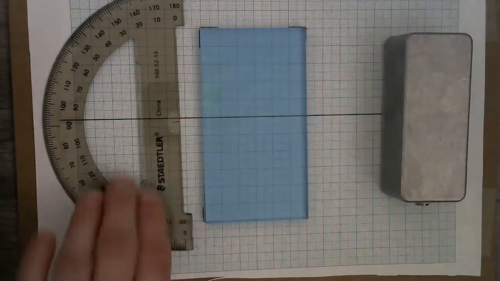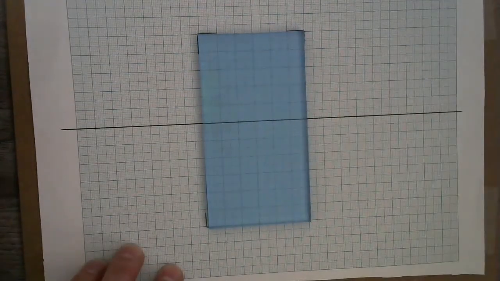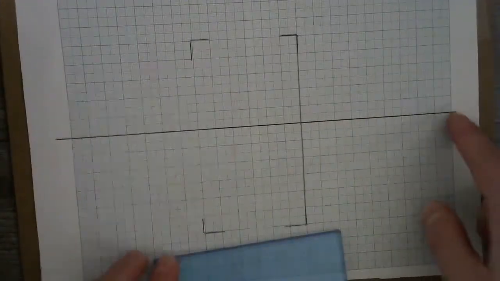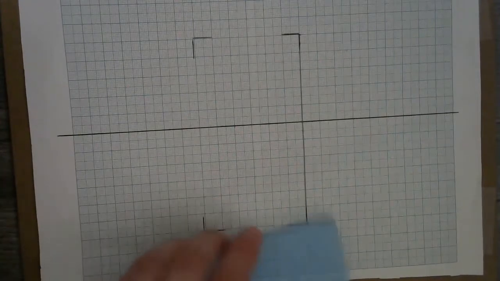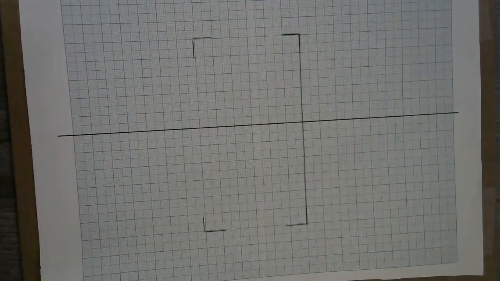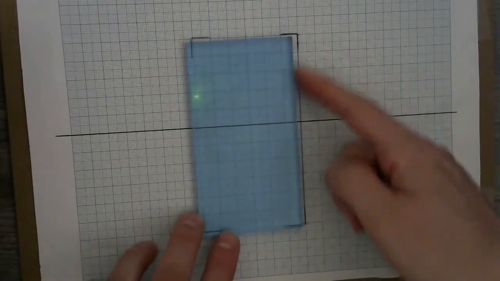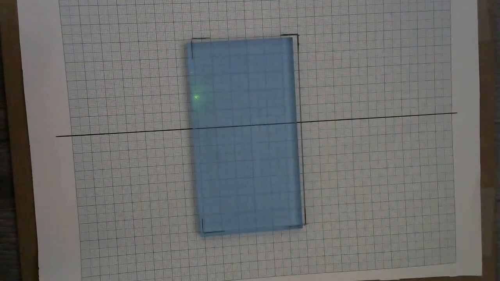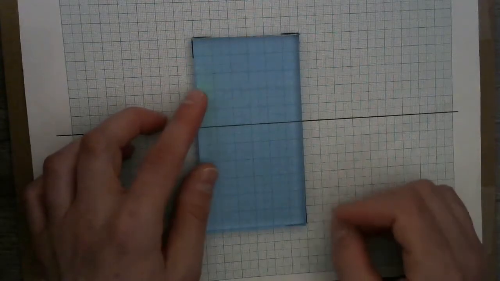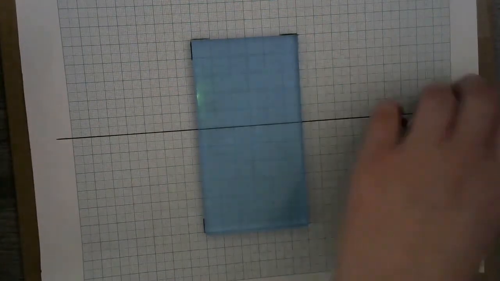So I've already started by setting up my page. I've drawn a normal line down the center, and I've drawn the corners of my block. I've also continued that line across the front edge. That's going to help me make my measurements later on when I need to verify the law of refraction. So just going to line my block back up, and I'm going to plug in my laser.